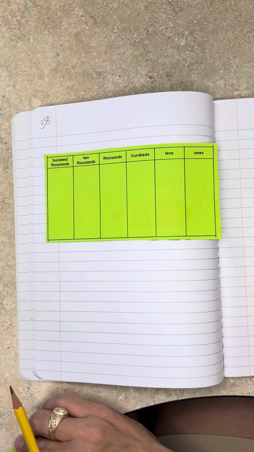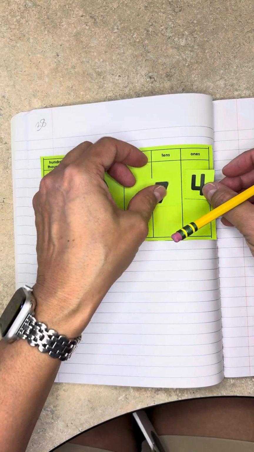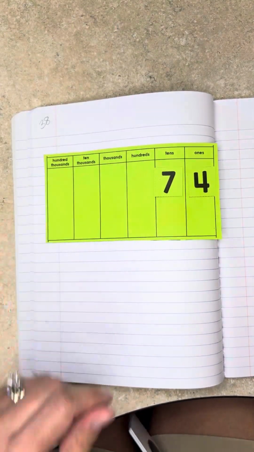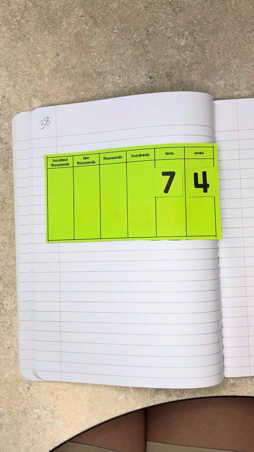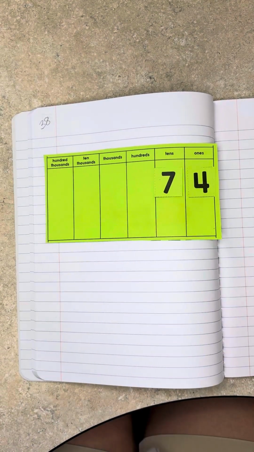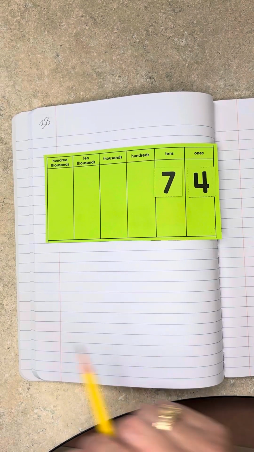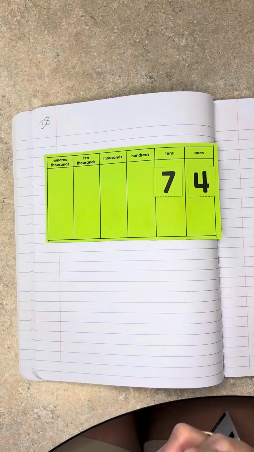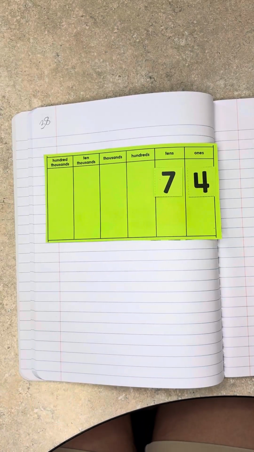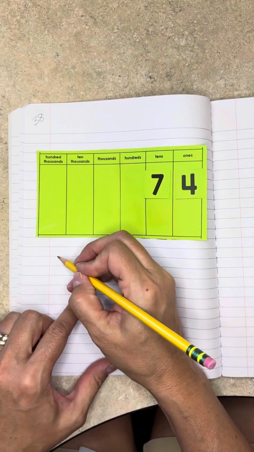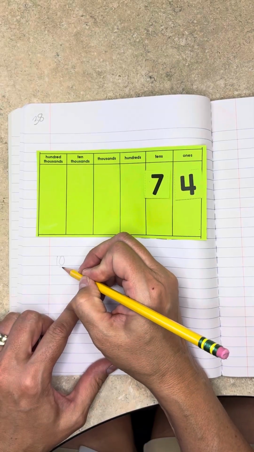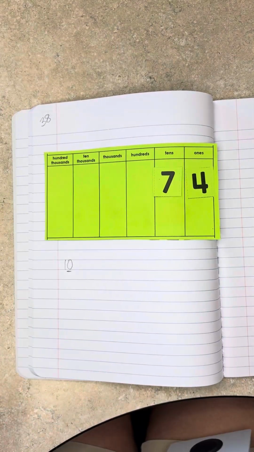What about if we had a different number? Now I've got a tens and a ones. What if I wanted to know 10 times as many? How many zeros in 10? 1.